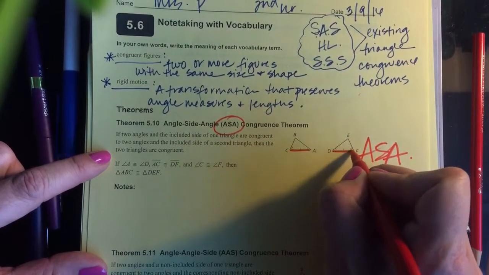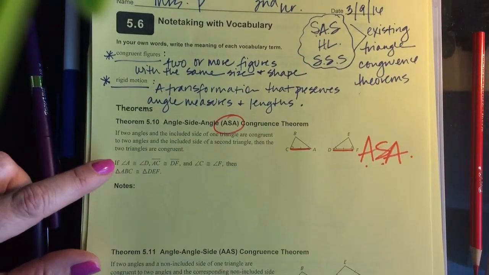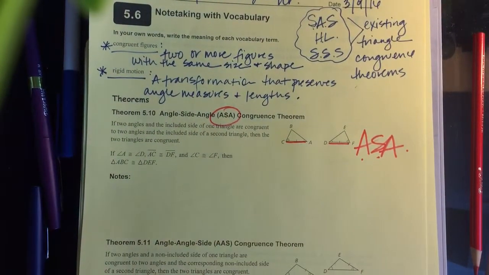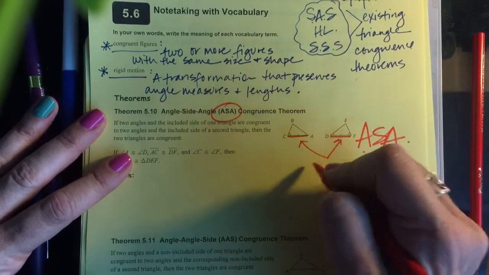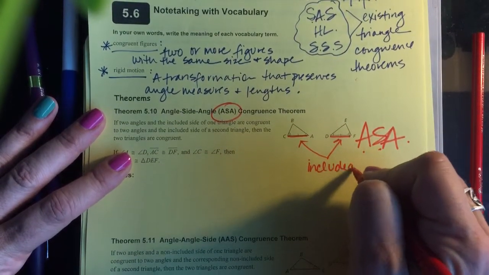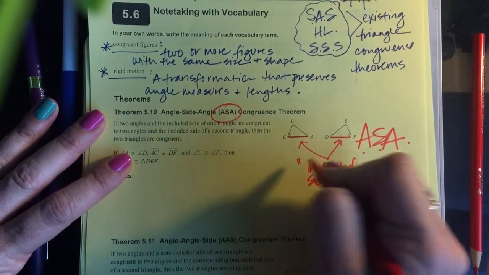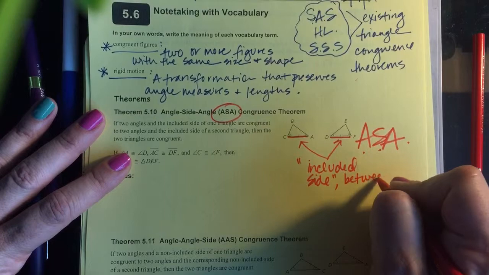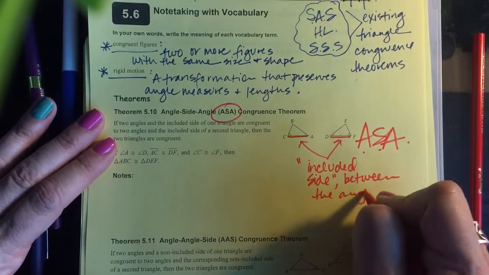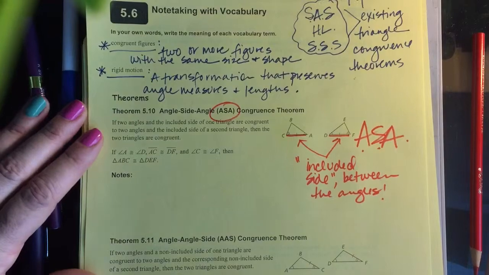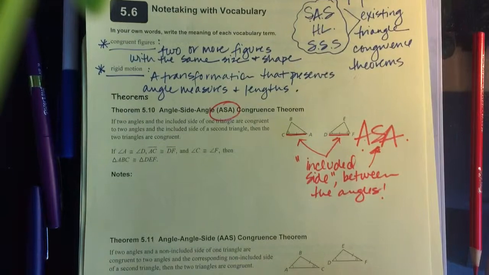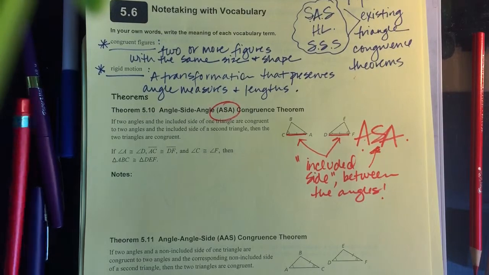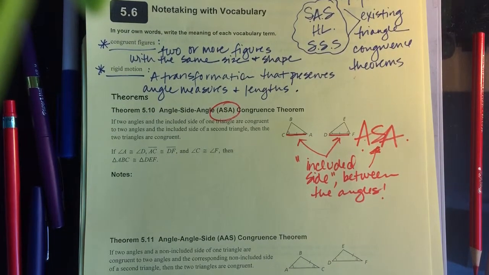I want you to notice this included side idea. I just highlighted with my marker what the included sides are. You could just take your pencil and put an arrow down there. That's the included side, and that means it's between the angles. Angle, side, angle: it has to be between, just like the letter is in the name. So now we have one more in our pocket. We had side, angle, side, two sides and an angle in between. Now we have angle, side, angle, two angles and a side in between.